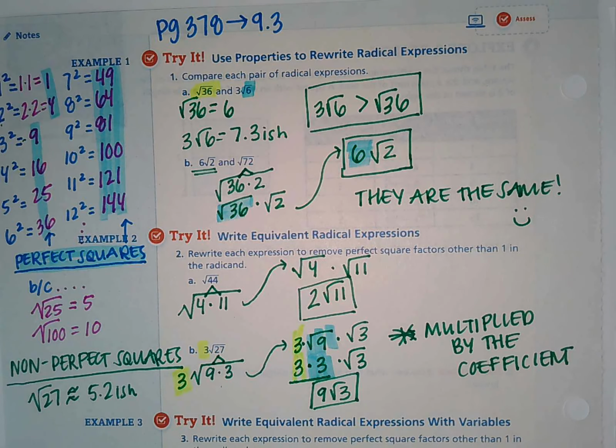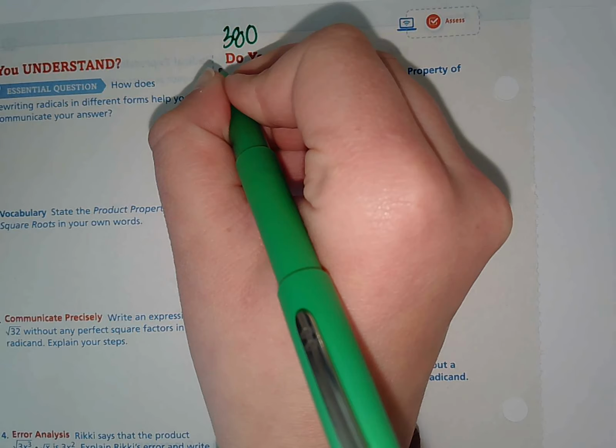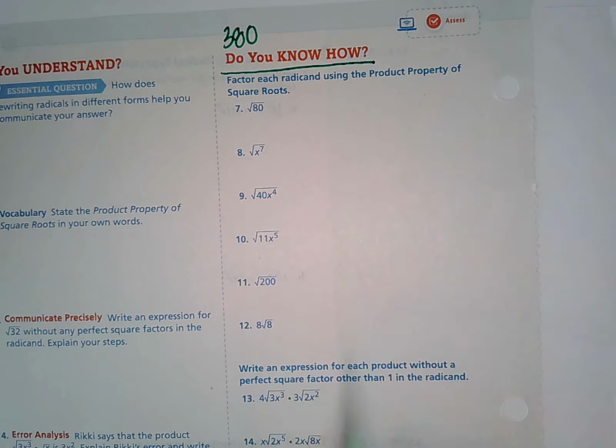We are going to stop there with examples 1 and 2. We're not going to do 3, 4, or 5, but I do want to give us a little bit more practice problems to work on. So I'm going to actually flip my workbook over 2 pages to be on page 380. So let me move that out of the way. I'm now on workbook page 380, and I'm looking for this heading that says, "Do you know how?"